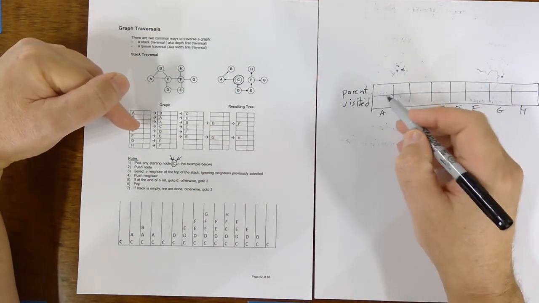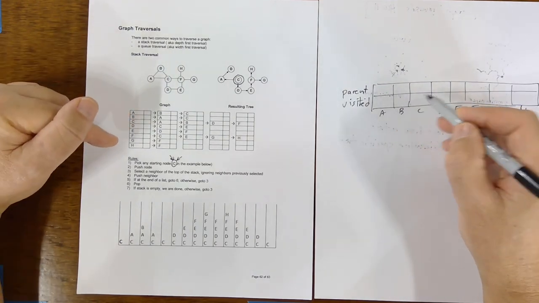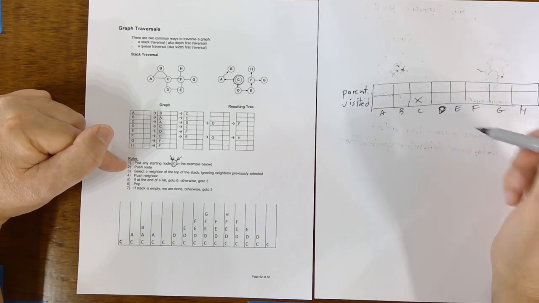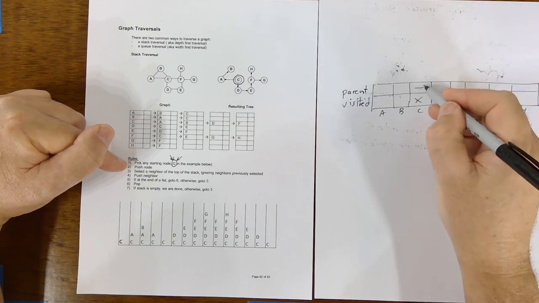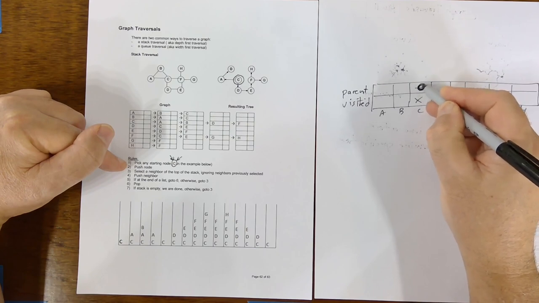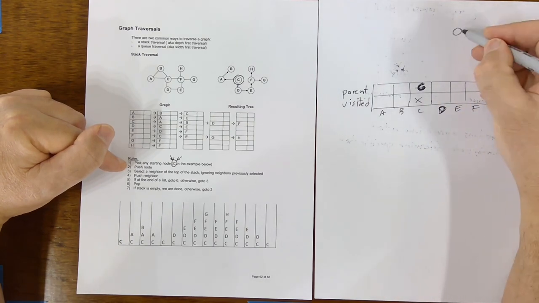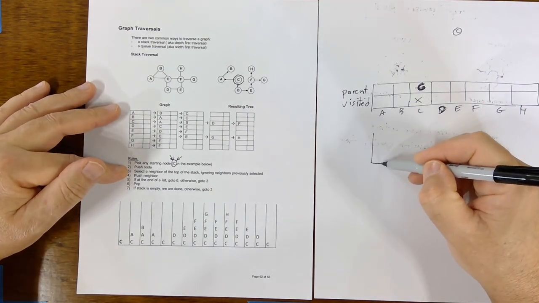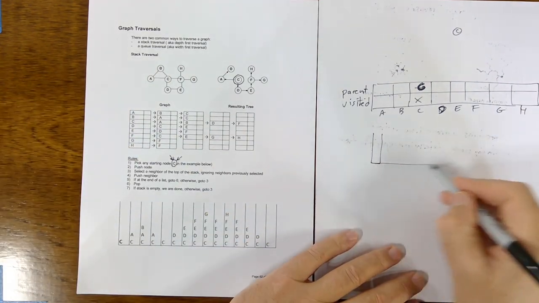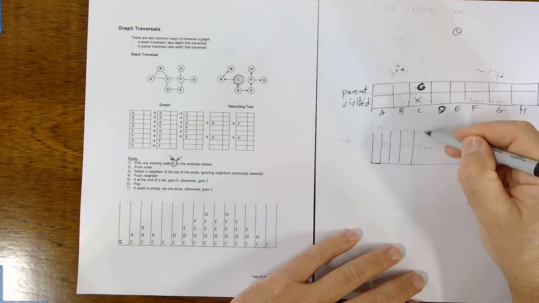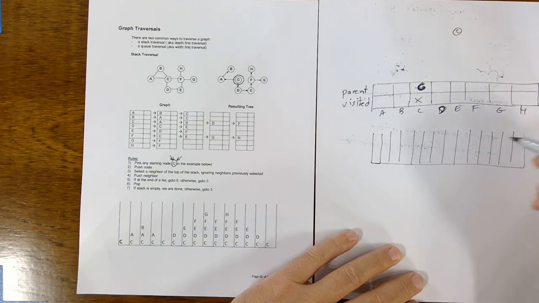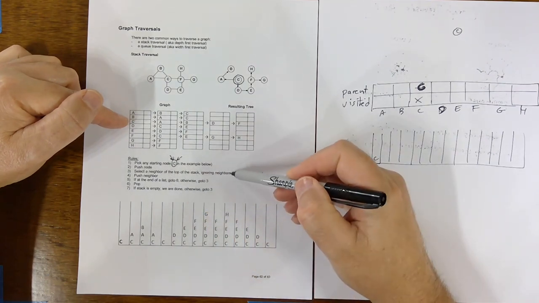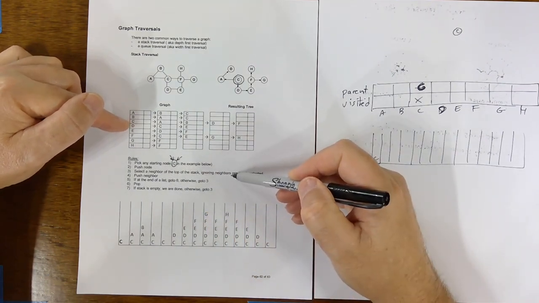So let's see. Let's start over. The root is visited, and its parent is null because it's the root. So our tree looks like this right now. It's just C. We push it. I'm going to start over all the way, even though I have the answer right here. So we push C.